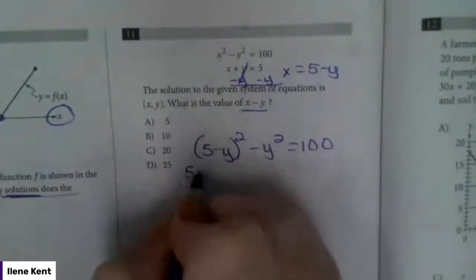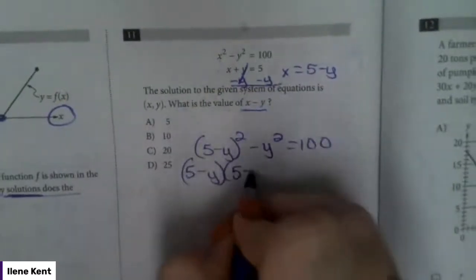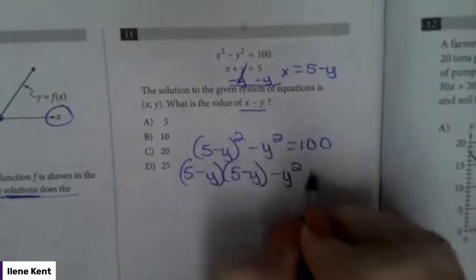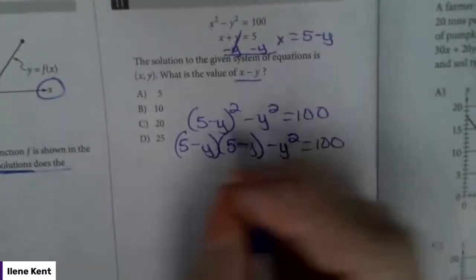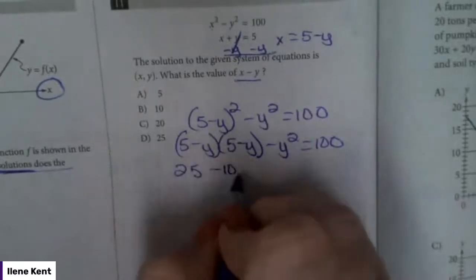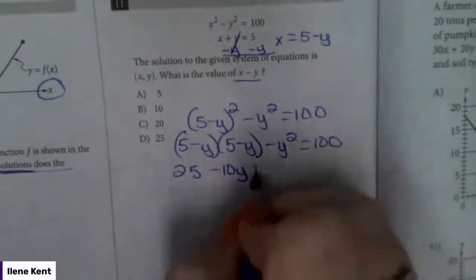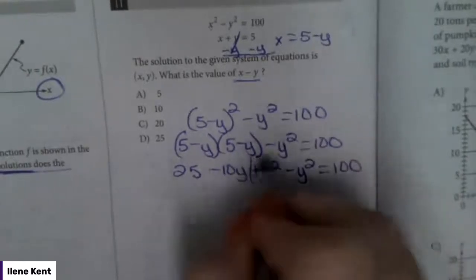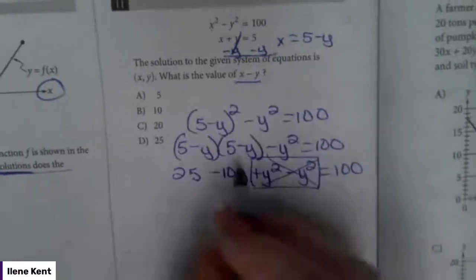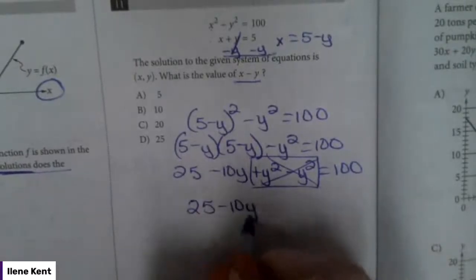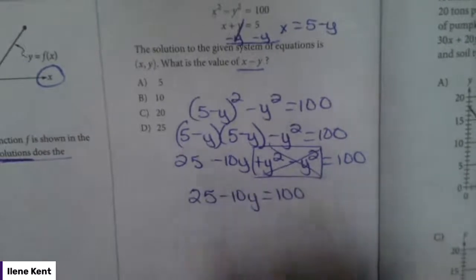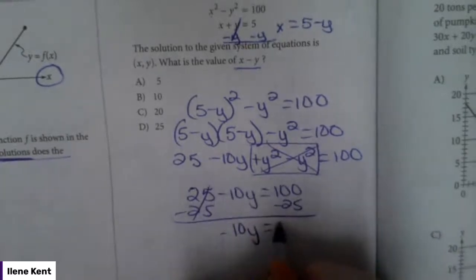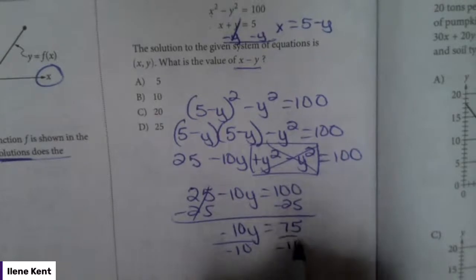Remember with this, it's actually (5 minus y) times (5 minus y). Do not just square the 5 and the y because you're going to miss the middle term. So you can use the FOIL method again if that's easiest. And you should come up with 25 minus 10y plus y squared. And then we'll bring down the minus y squared equals 100. Well, this is convenient. That will cancel out. So 25 minus 10y equals 100. I'm going to subtract 25 from both sides. And negative 10y equals 75 when that's divided by a negative 10.